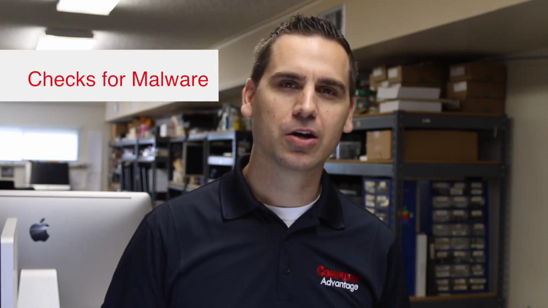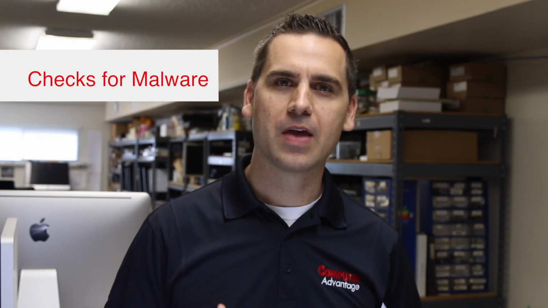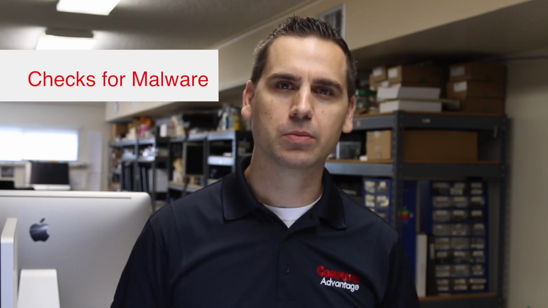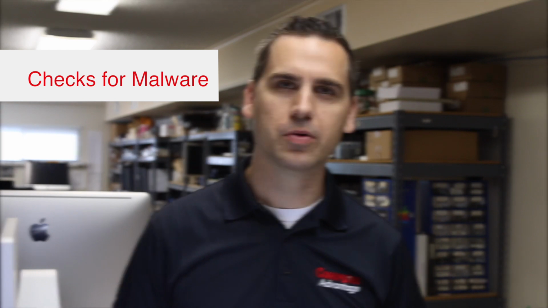The first thing is it checks for malware. Every day in our service department, we have people come in and they have malware on the machines. And a lot of times it's just bogging down their machines and we have to remove that for them to get them back up and running.